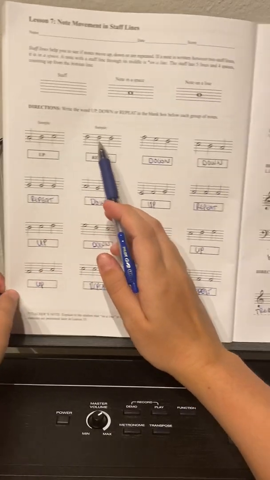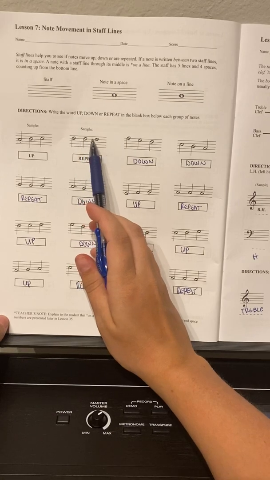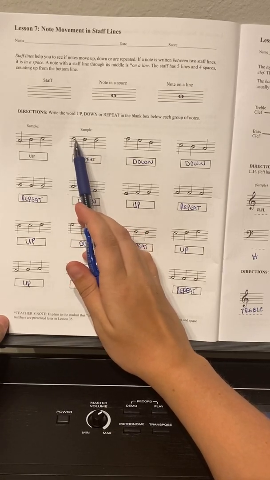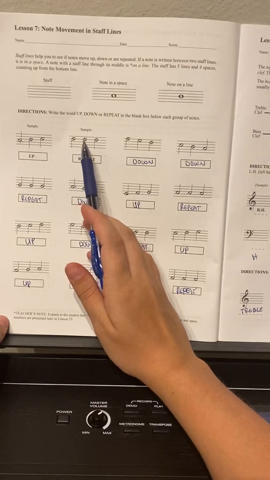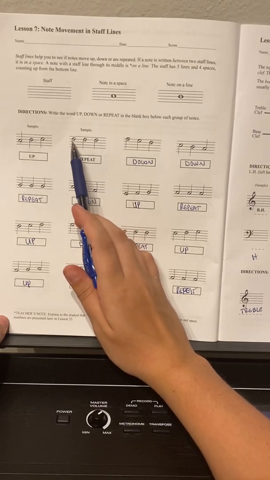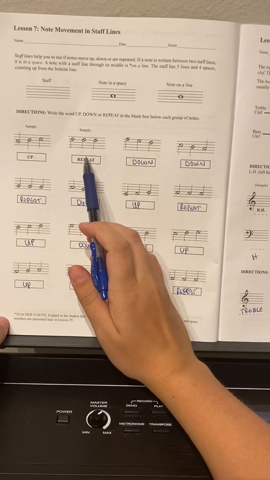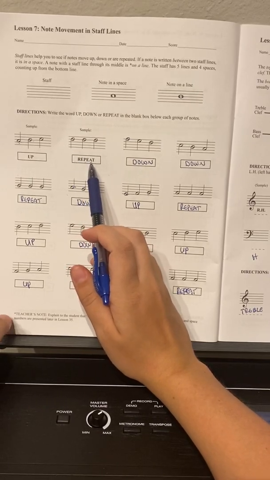And then here, it stays on F, right? It's not going up a space or down a line. It's on the same line throughout. So it's the same note being played in a row, 3 times in a row. So you would write repeat.